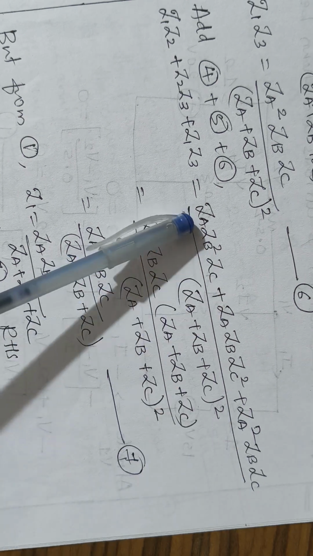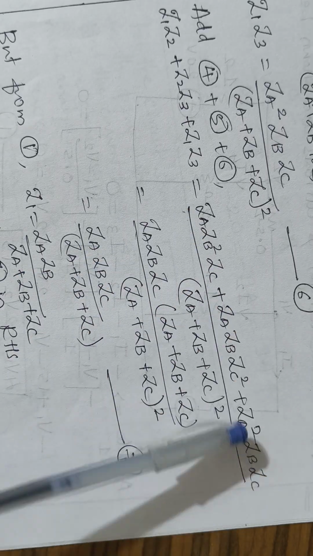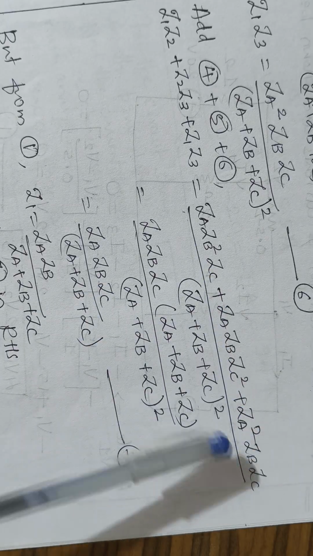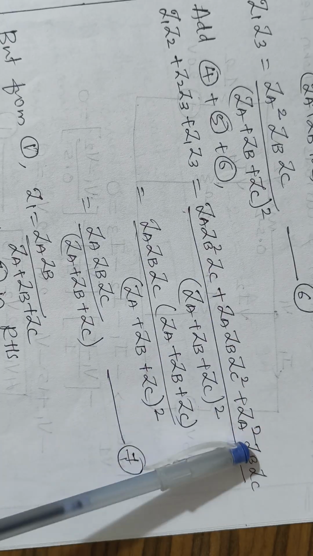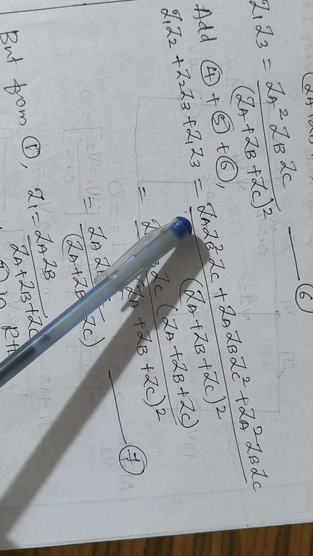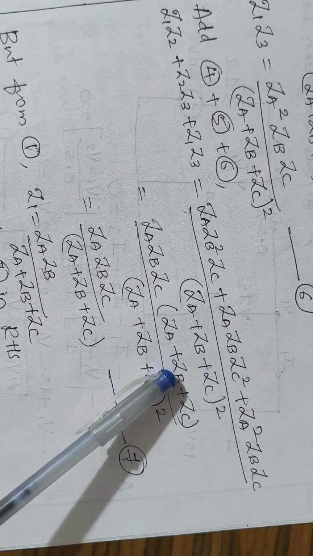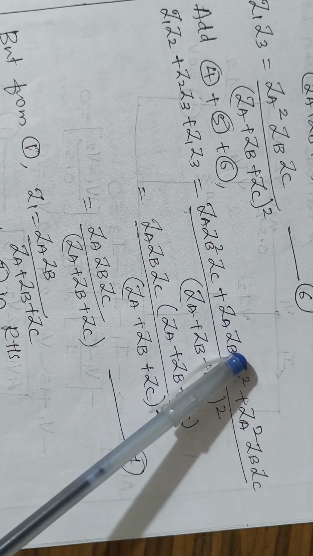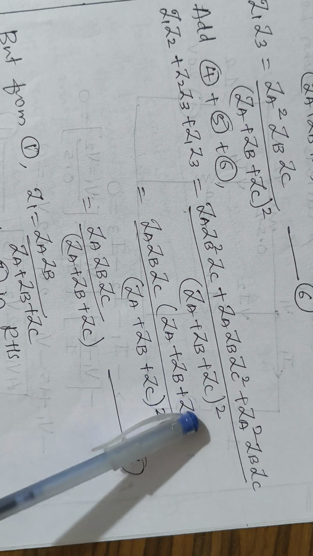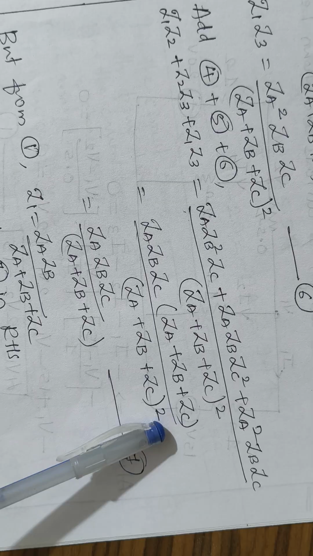Now from these three terms, first, second and third, you have ZA common, so we take ZA common. ZB is also common, take ZB common. ZC is also common, take ZC common. Now what remains in the first term? You have taken ZA, ZB, ZC, so one ZB remains here. Next, from this one ZC remains and from this one ZA remains. I have arranged this in alphabetical order, that is ZA, ZB and ZC.